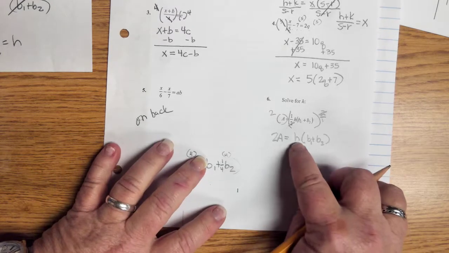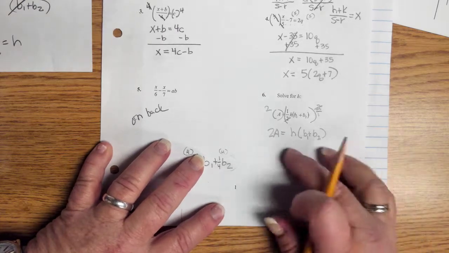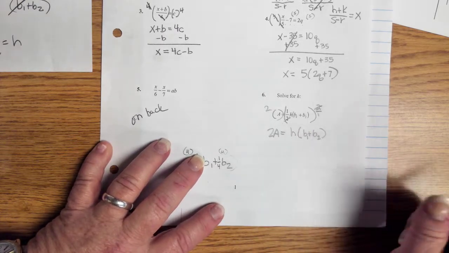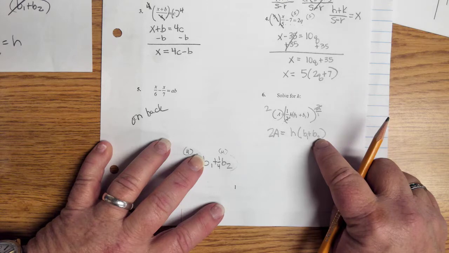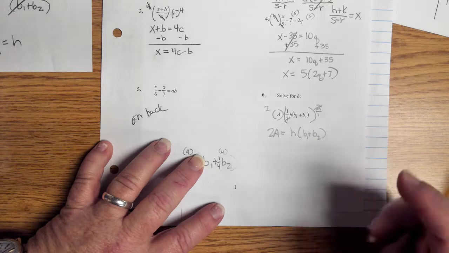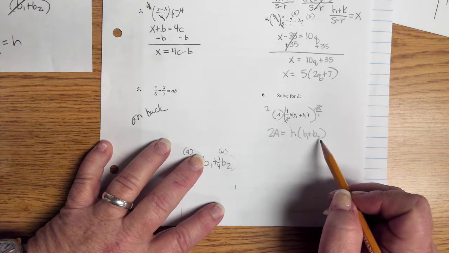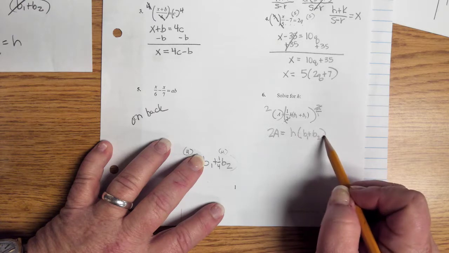So this is again multiplication, and I want to solve for H. So what am I going to do to get rid of this B1 plus B2 on this side? B3. I'm going to divide. No, I'm not going to make a B3 because this says H times this expression or binomial, okay?